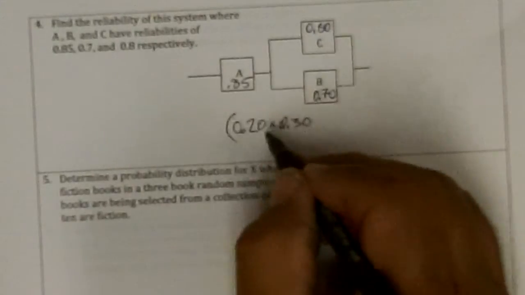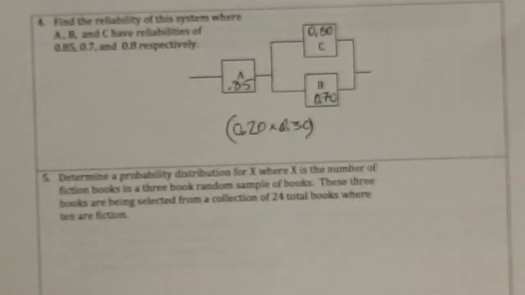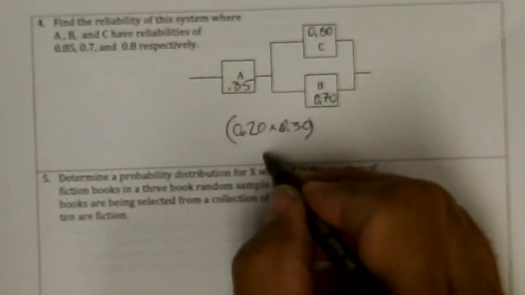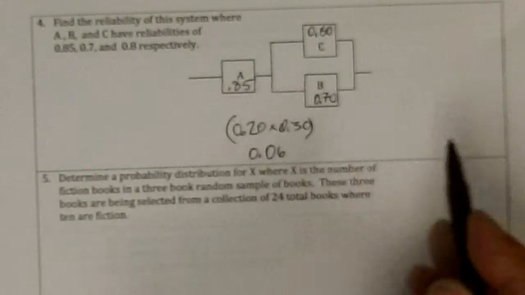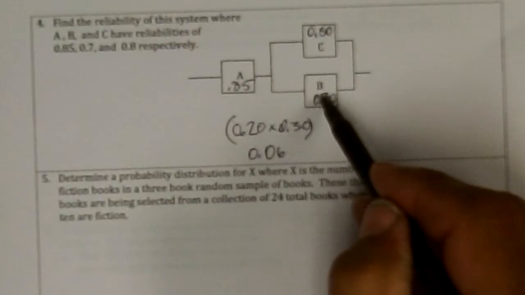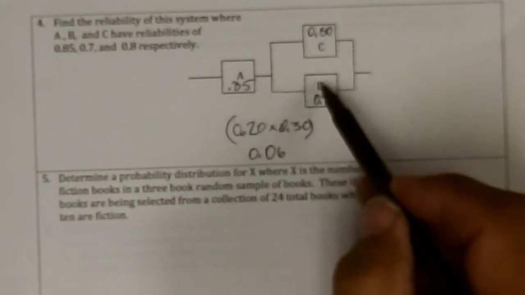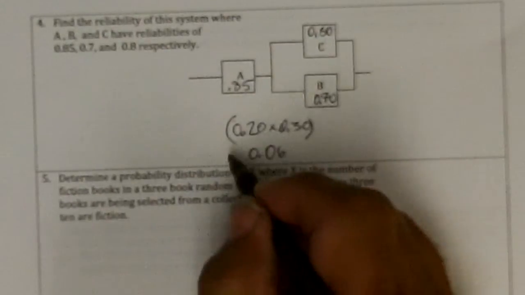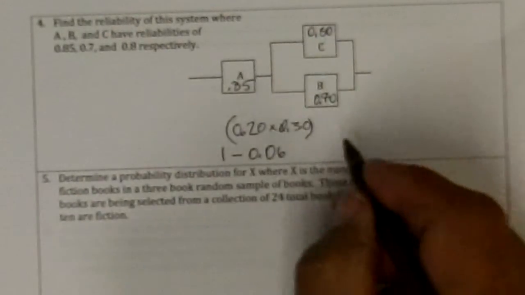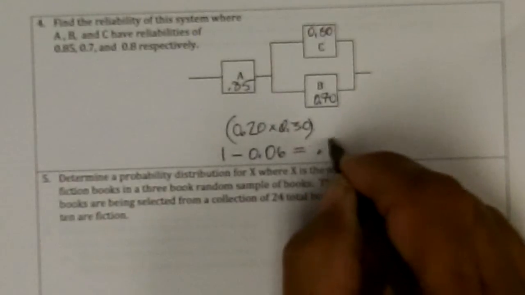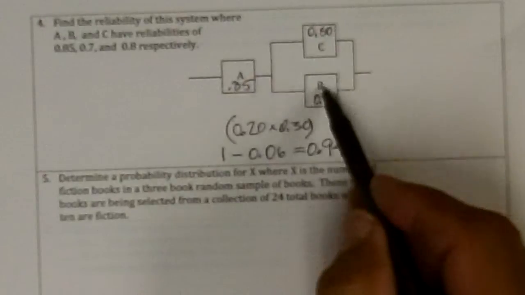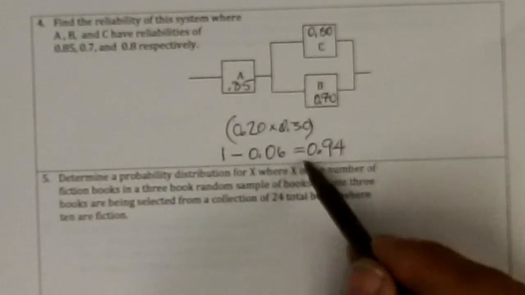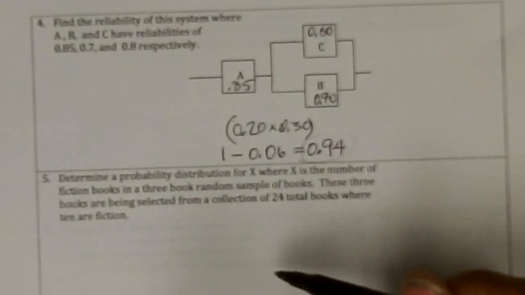And so the chance that both don't work is that multiplied, which is 0.06. That's the chance that they both don't work. So the chance that at least one works is 1 minus that, which is 0.94. So this BC parallel system works 94% of the time.